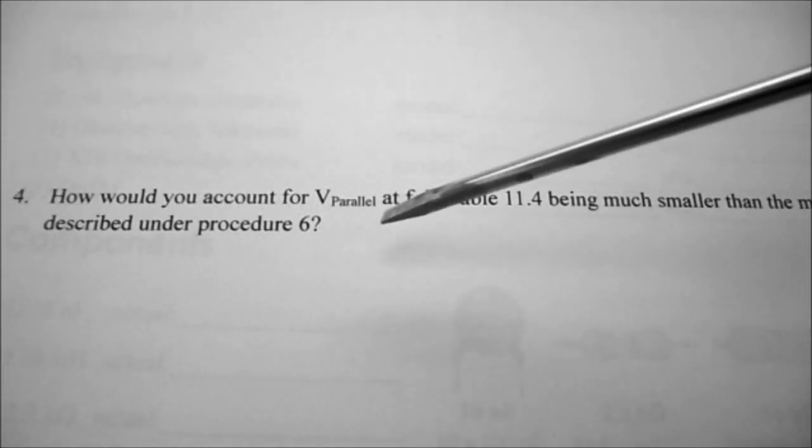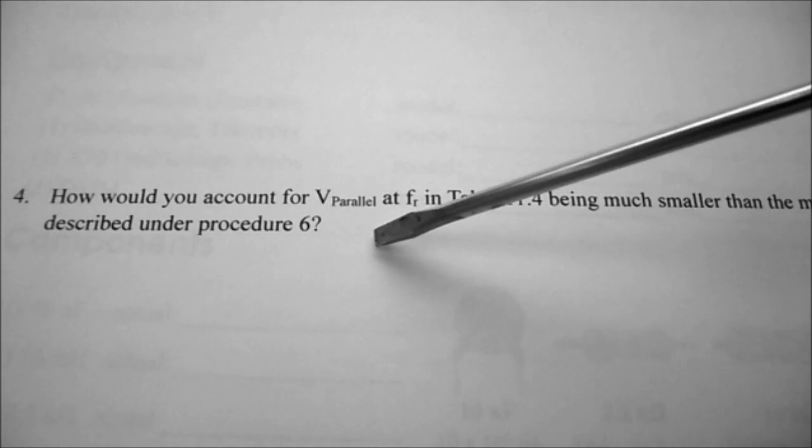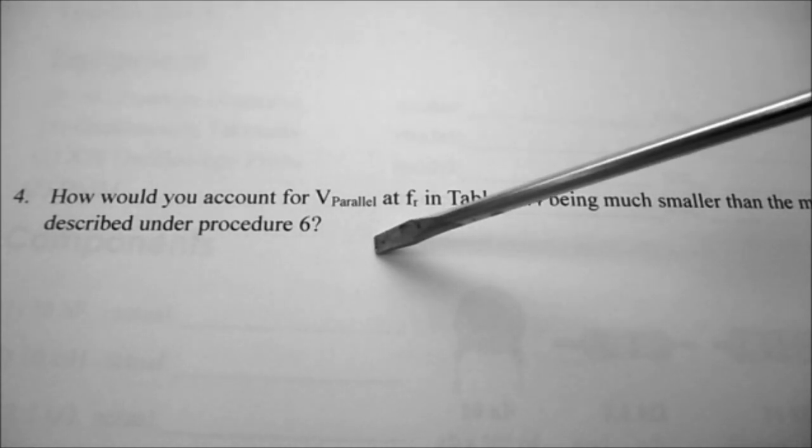So to sum up your answer for question number 4, you could say something like, under procedure 6, where we thought the maximum voltage should be about 909 millivolts, it did not account for the DC resistance of the inductor coil, which needs to be converted to a parallel equivalent and then has to be added in parallel with the 10k ohm resistor to come up with the total DC resistance of the circuit.